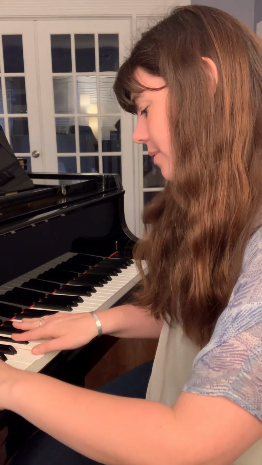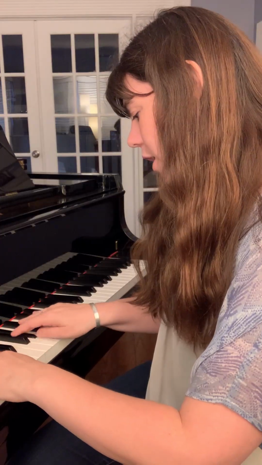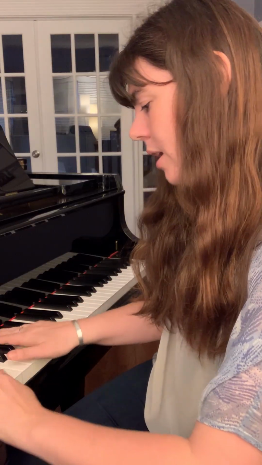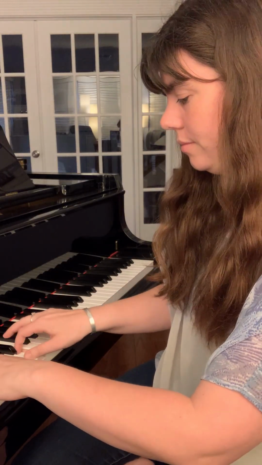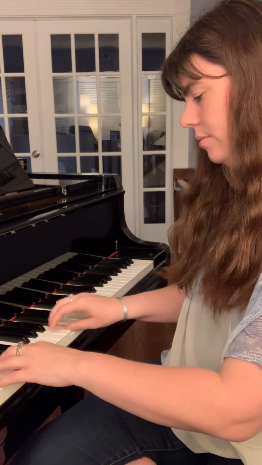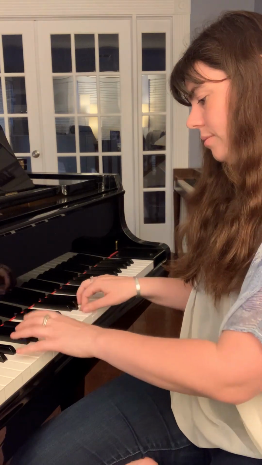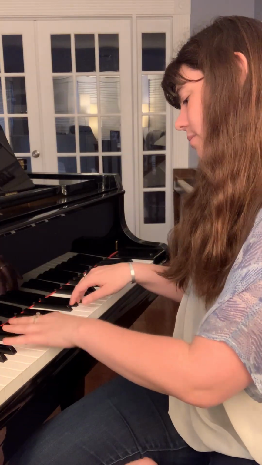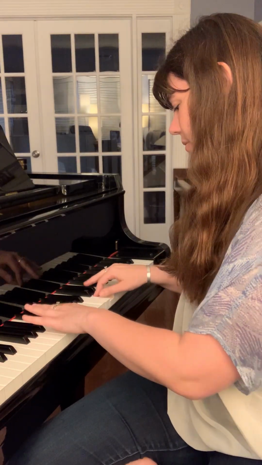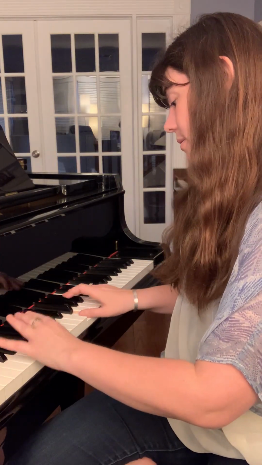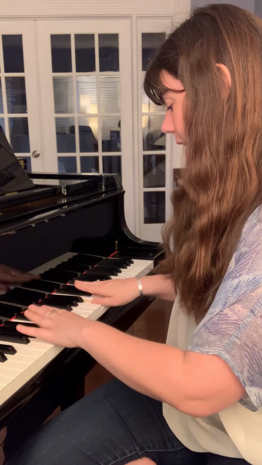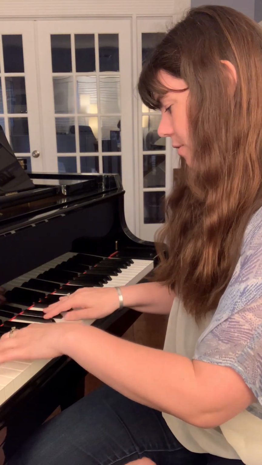And you can play all of your scales just like that. So you start with 5 sharps, 4 sharps, 3 sharps, 2 sharps, 1 sharp, no sharps, 1 flat, 2 flats, 3 flats, 4 flats, 5 flats, 6 flats, and then 7 flats, also known as 5 sharps, and you're done.